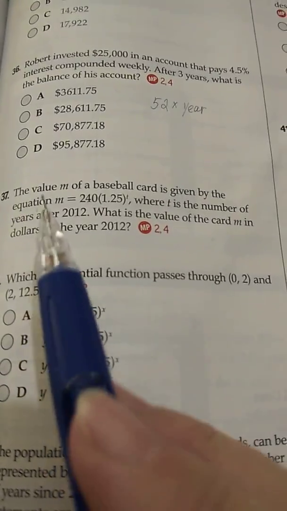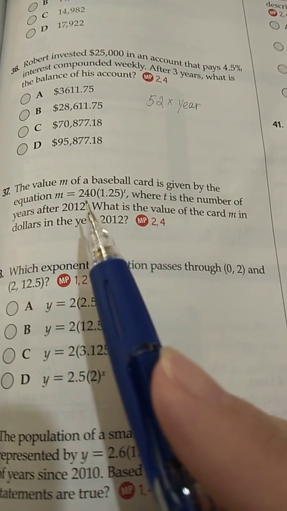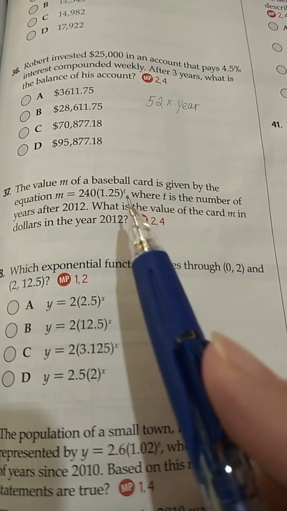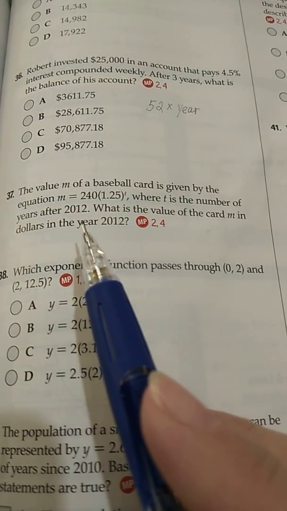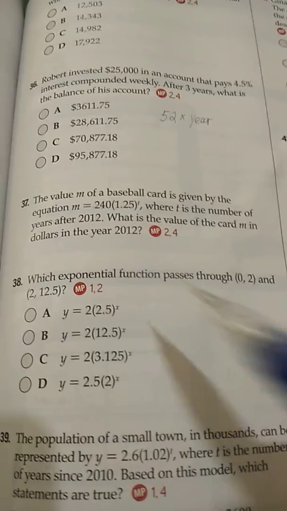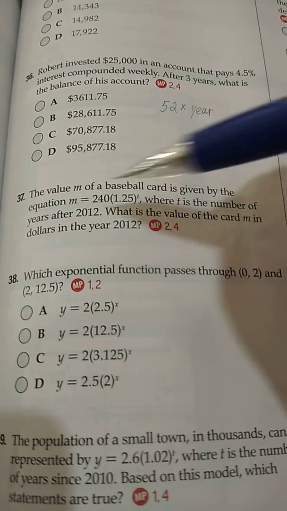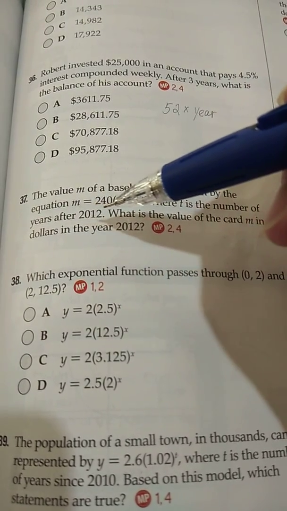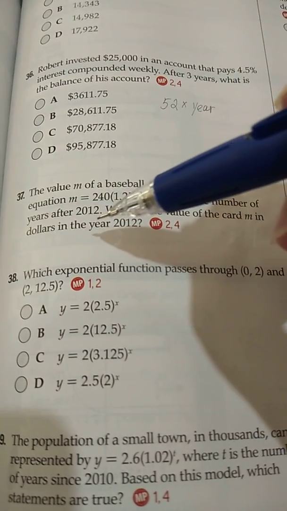Next question. The value m of a baseball card is given by the equation m is equal to 240 times 1.25 to the t power, where t is the number of years after 2012. What is the value of the card m in dollars in the year 2012? This is interesting because t is the number of years after 2012. So what is the value of the card in dollars in the year 2012?